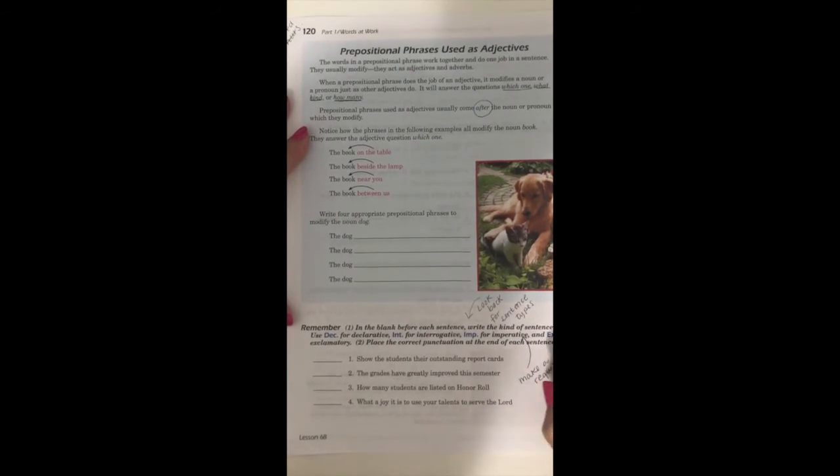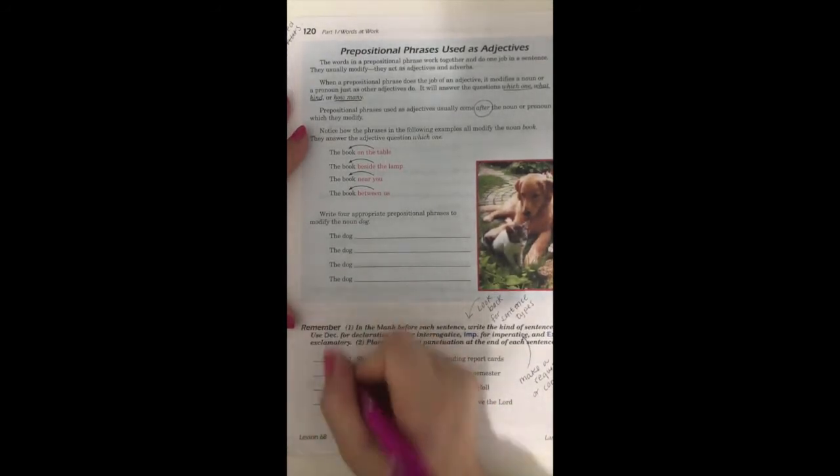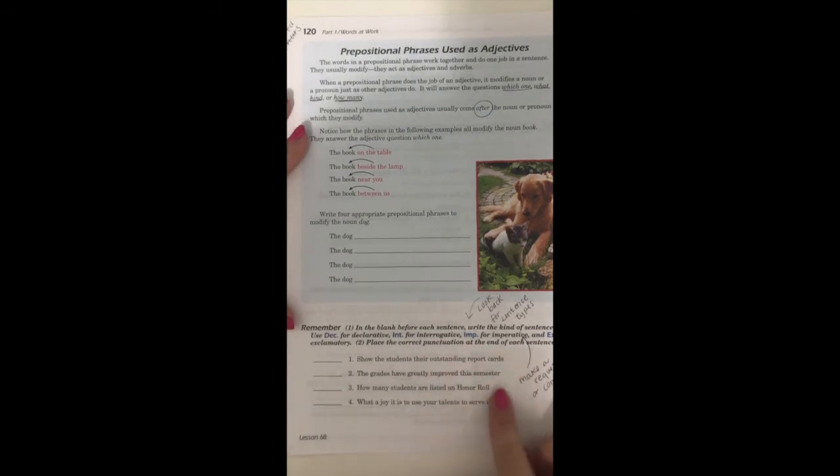So I'll write a little note here. And the declarative sentences are usually just stating something. So make sure that you write the abbreviation and then place the correct punctuation.